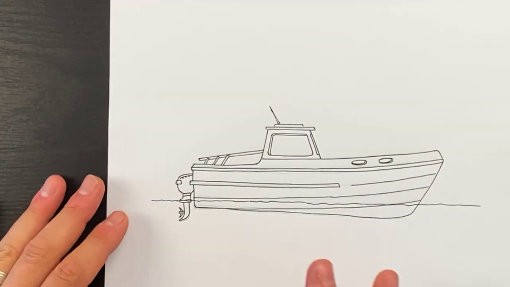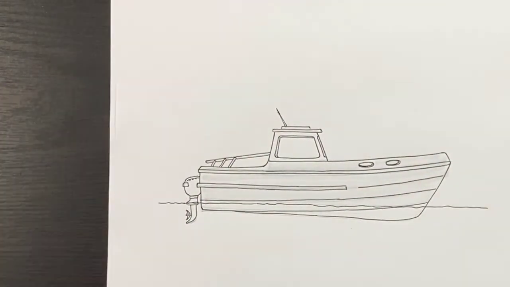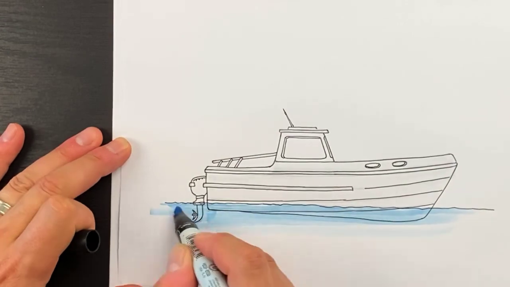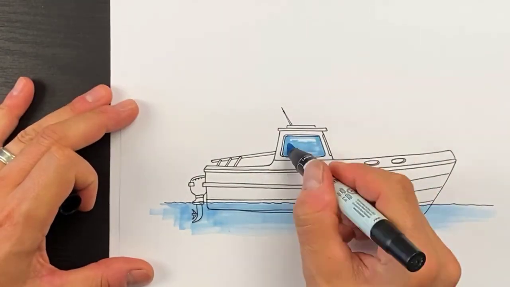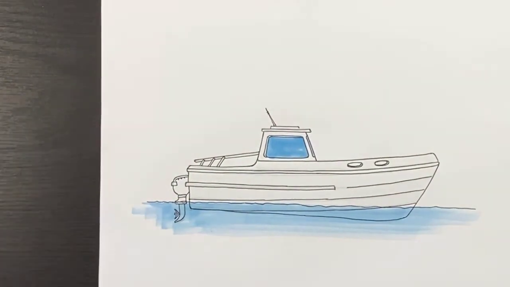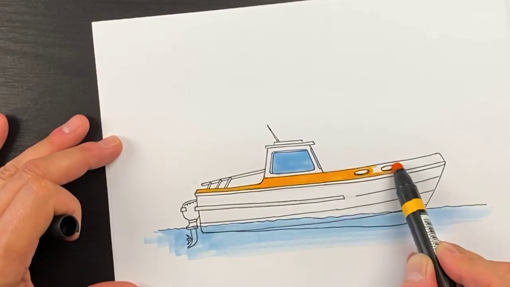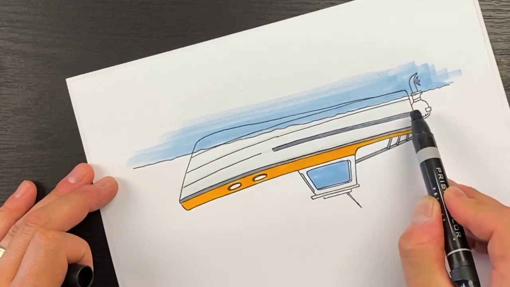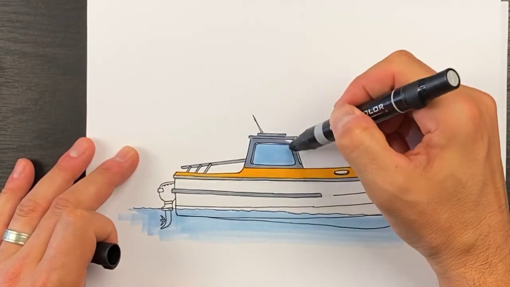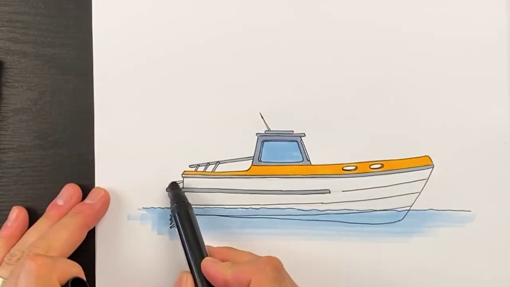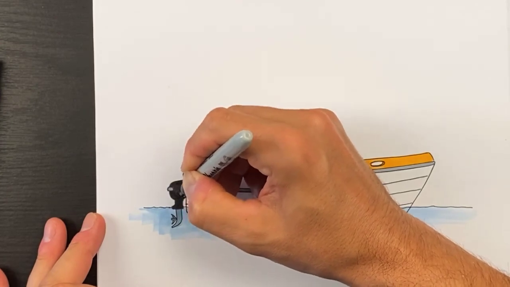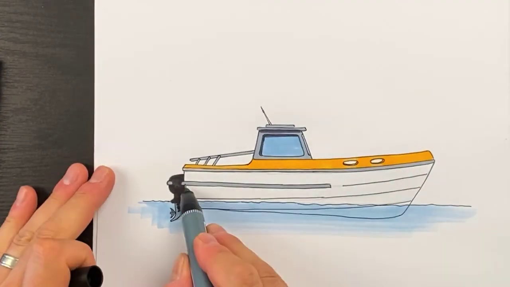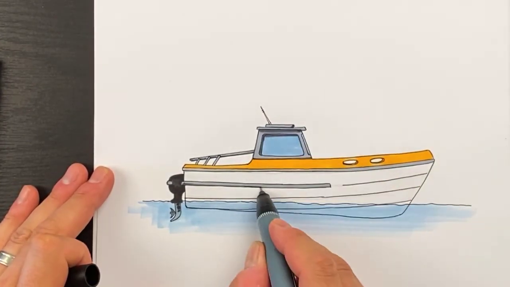Okay, we just finished outlining, and now I'm going to color it in. It's going to be primarily a white boat with some blue details. So there you go, we just finished drawing a boat, and we added a little bit of color. That added some wood paneling at the top there for some nice rich details, and then added a little bit of blue for where the water would be.